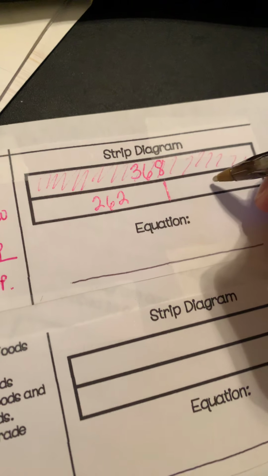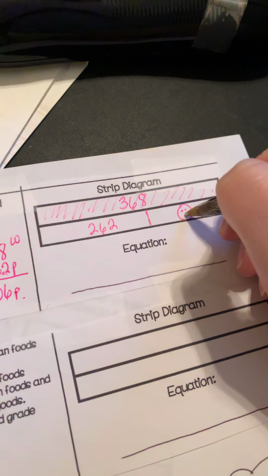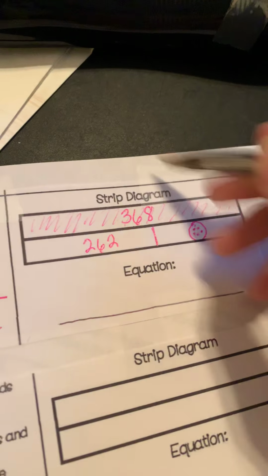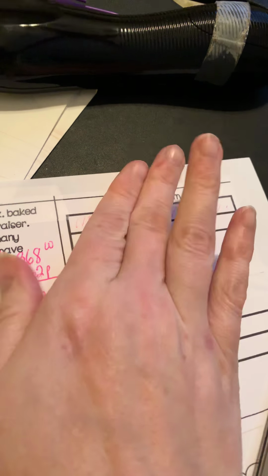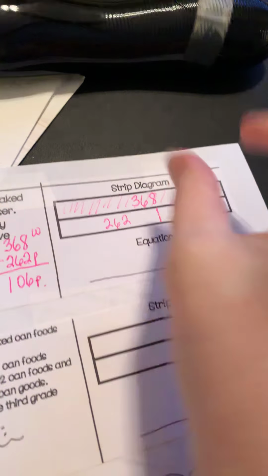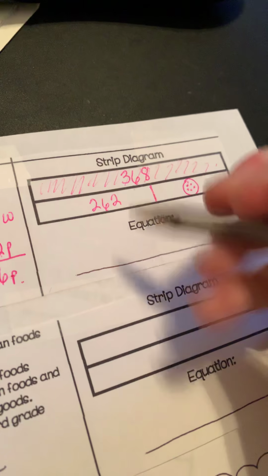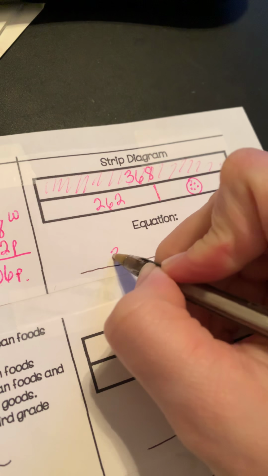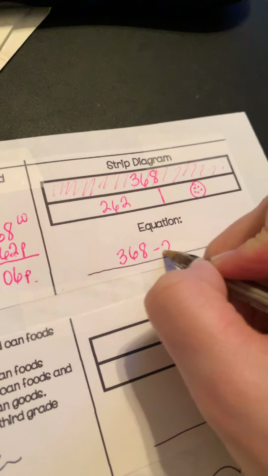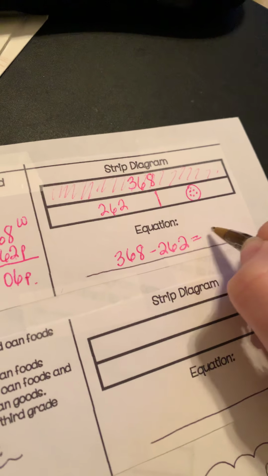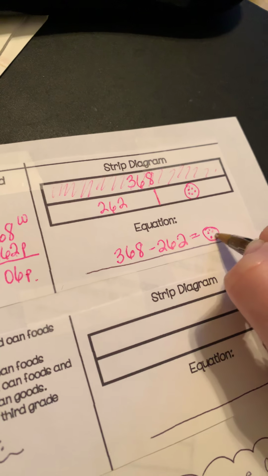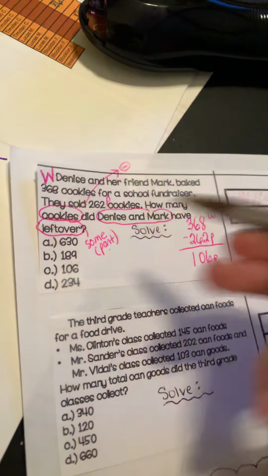What could we put right here? What are we missing? Cookies left over? We could draw a chocolate chip cookie. Algebra. I have cookies. I sell this amount. These are left. Whole minus part equals part. What would be the equation, y'all? How would we solve this? 368 minus 262. Is that an equation? Why? Right, it needs an equal sign. When you do this, you're going to equal the cookies. And then 106.